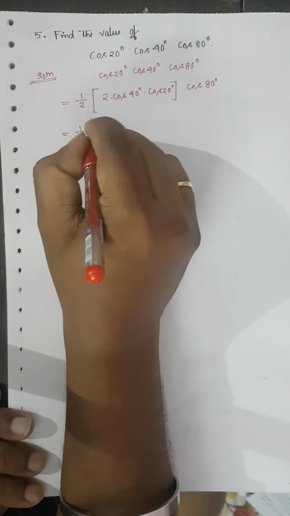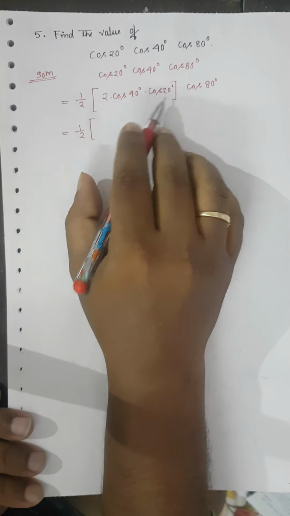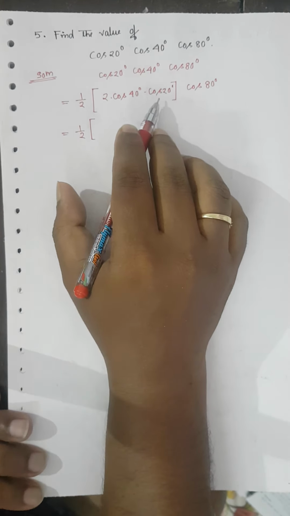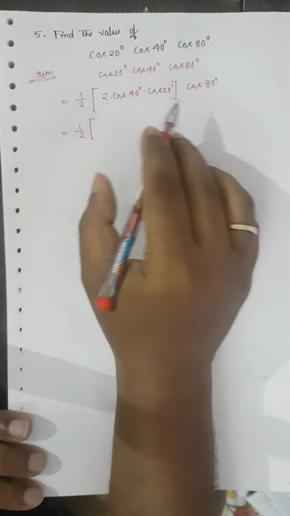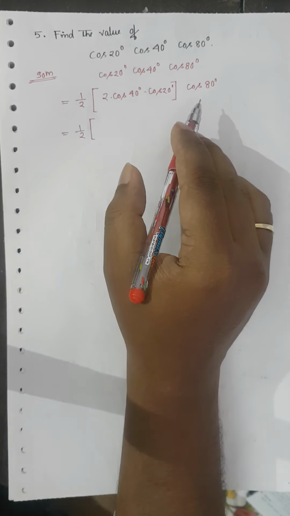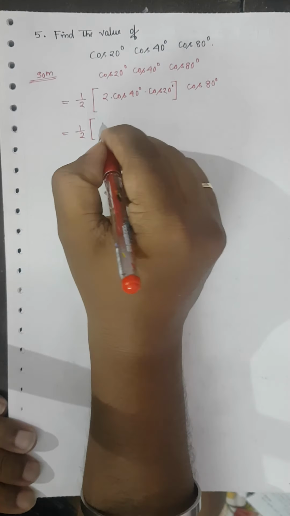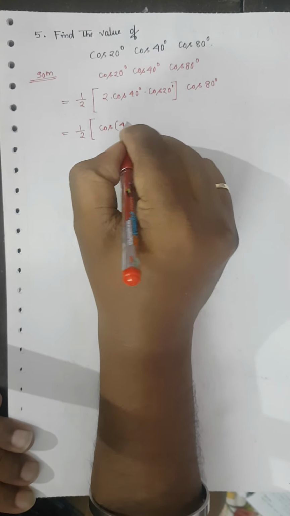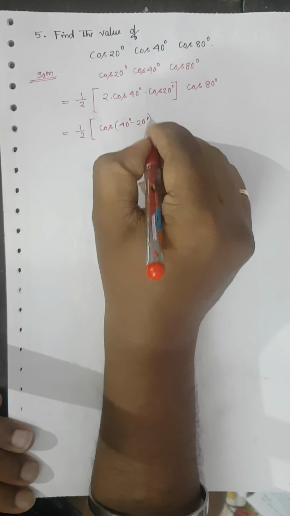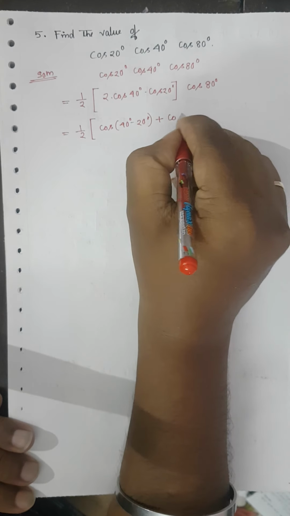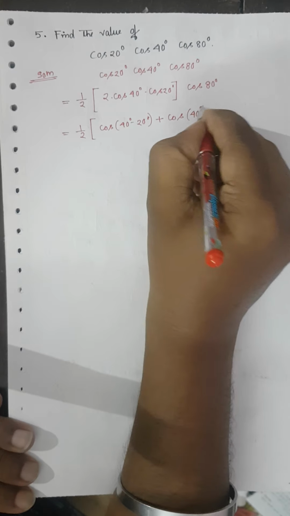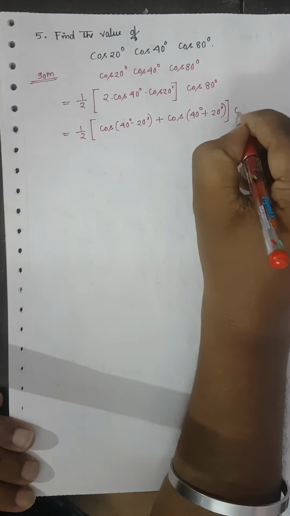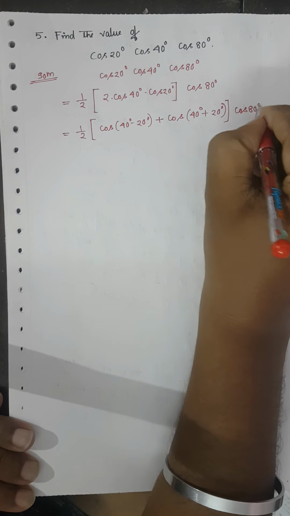Now the formula of twice cos A cos B is equal to cos(A minus B) plus cos(A plus B). This is cos(40 minus 20) plus cos(40 plus 20), into cos 80 degrees.